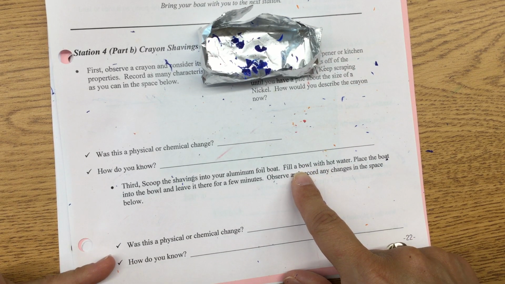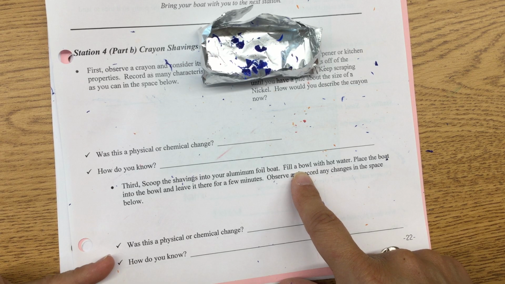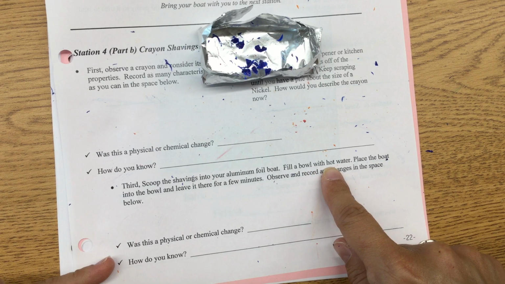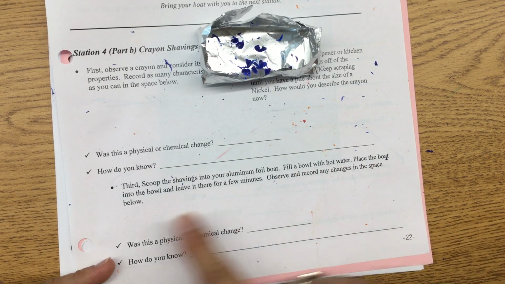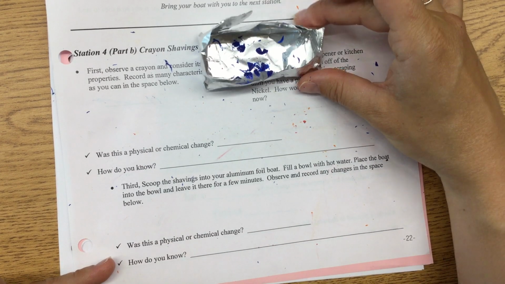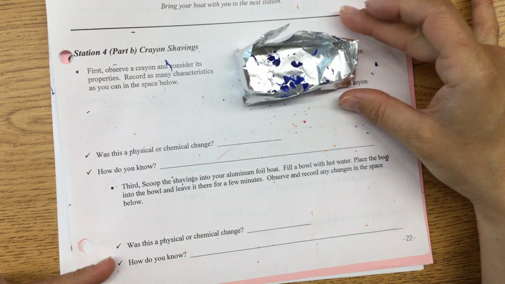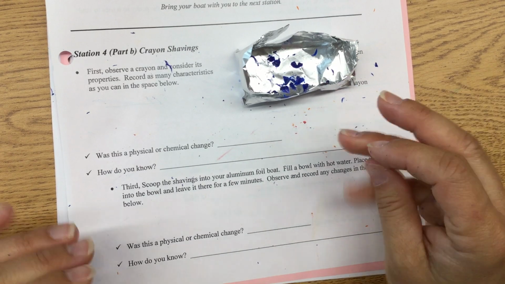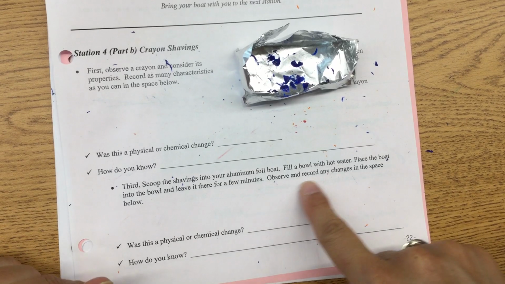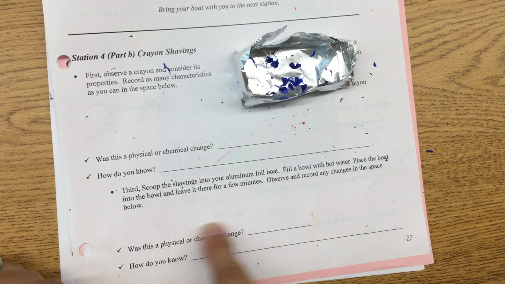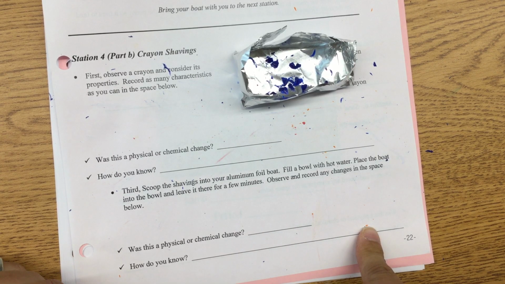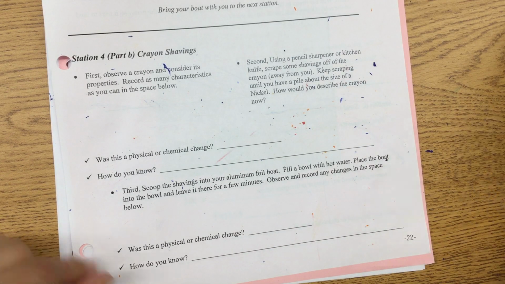You can just get some hot water from your tap. Make sure it's hot water, okay, or you could boil some water if you wanted to. Fill your bowl with hot water and then place your boat into the bowl and leave it there for a minute. So you're just going to rest the boat on the top of the water. It should float, it's not very dense. Observe and record any changes in the space below, okay? So write what you see here, physical or chemical change, and then how do you know?